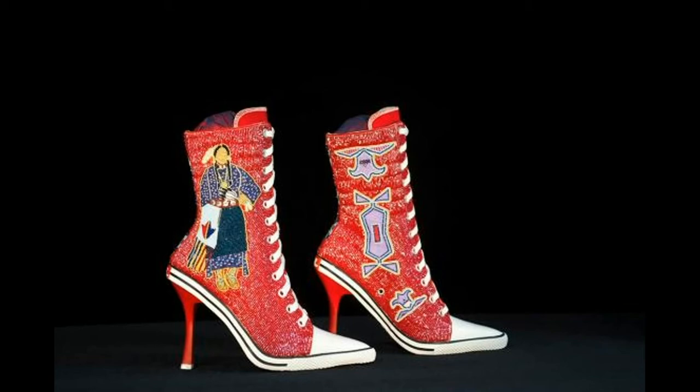Let's look again at her shoes. What do you see? Do you see the patterns? A pattern is a repeating arrangement of shapes. Let's look at the shoe on the right.